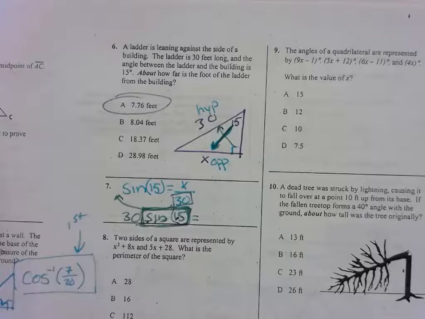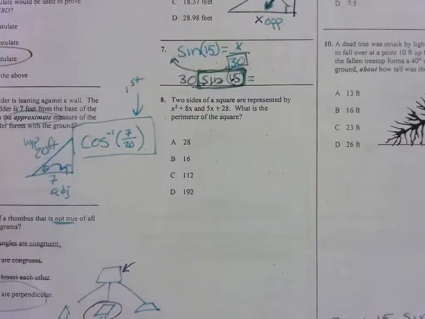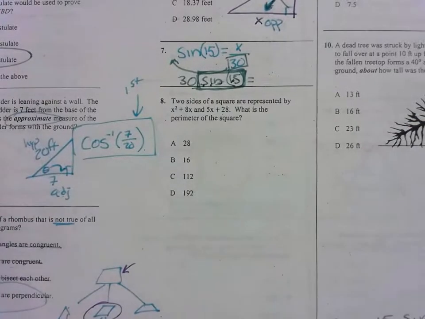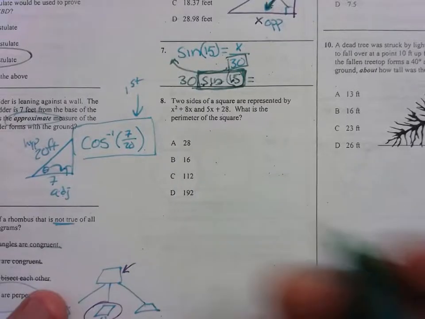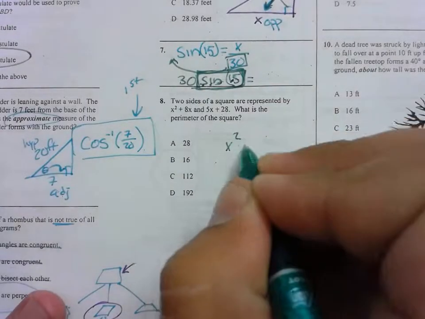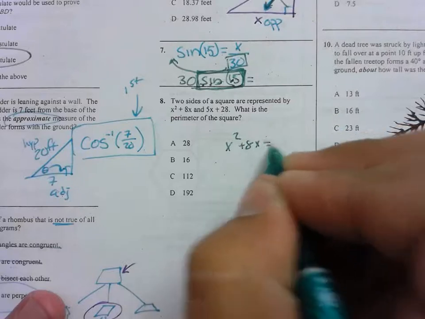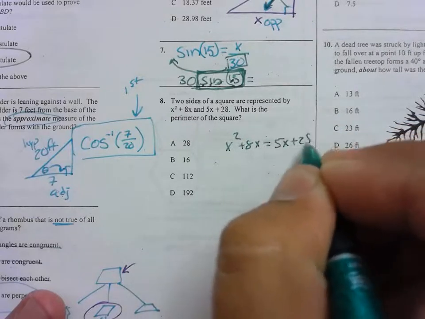Number 8. Two sides of a square are represented. How do you know if they're going to be equal to each other? Well, it's a square. All sides are equal on a square, right? So then they're equal. X squared plus 8x equals 5x plus 28.